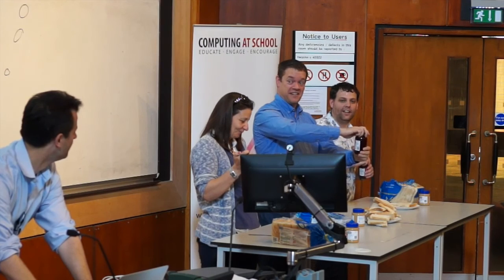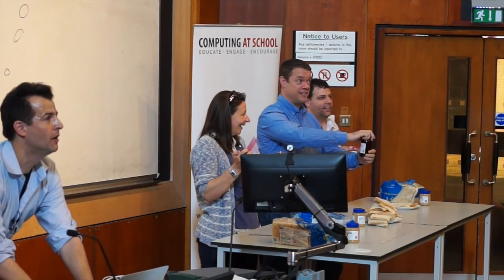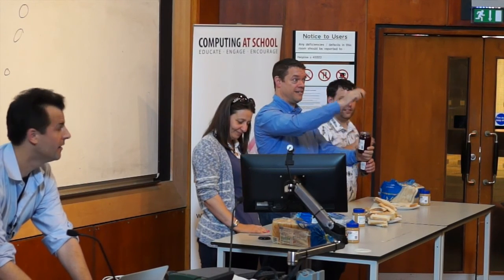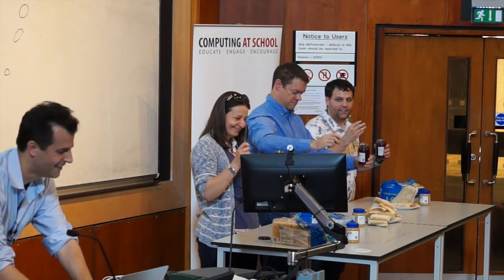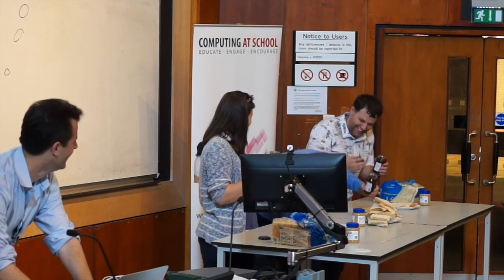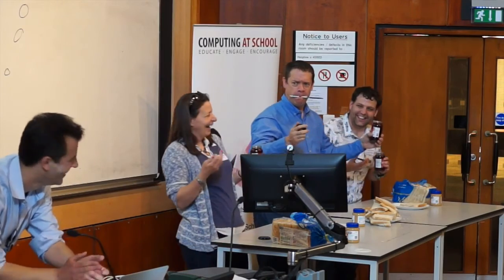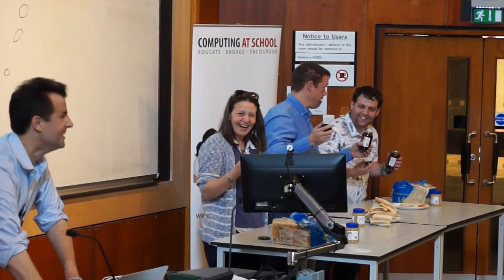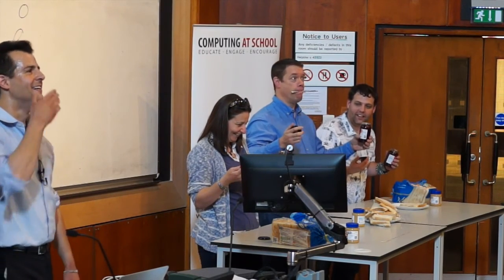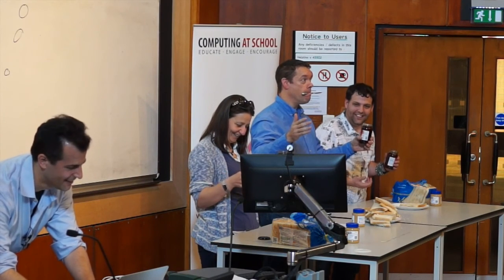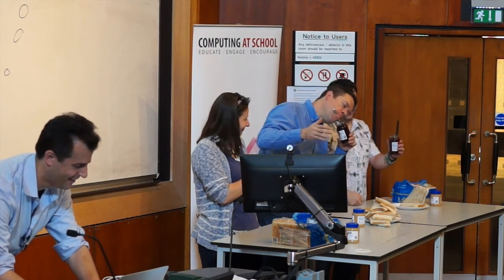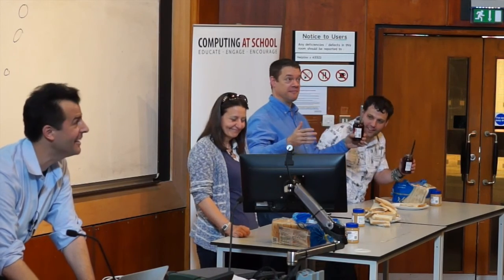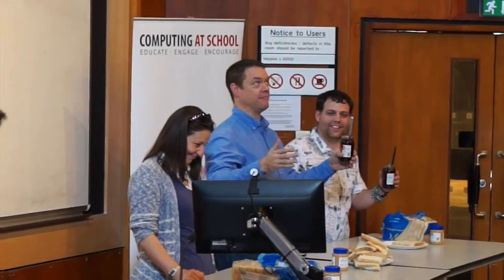Step 4. Remove lid. Pick up the knife by the handle. Step 6. Put the lid down. Put the knife in the jam. Put the knife in the jam. Step 8. Pour it down. Pour.